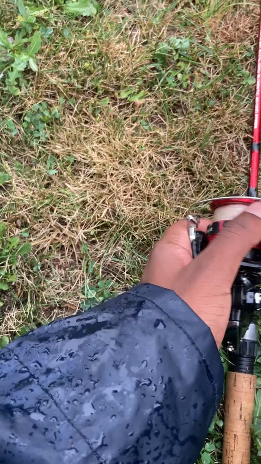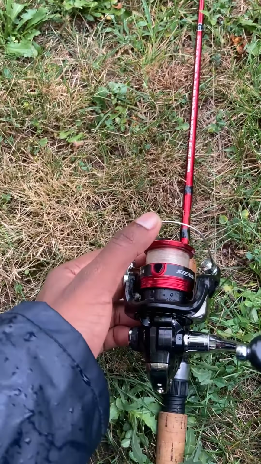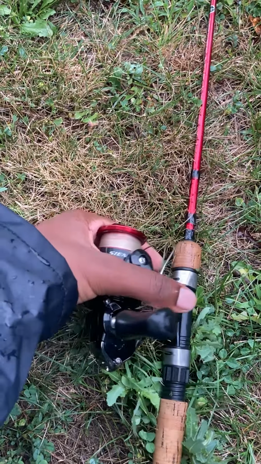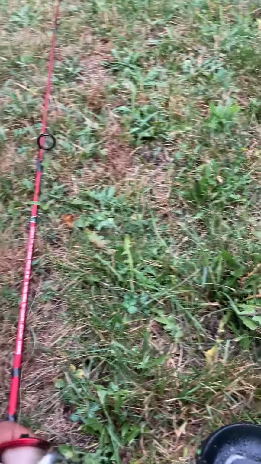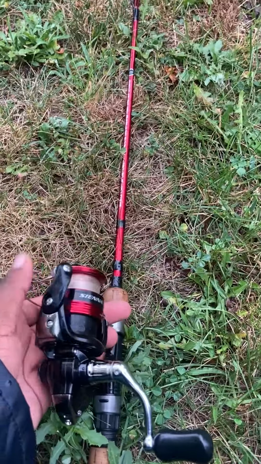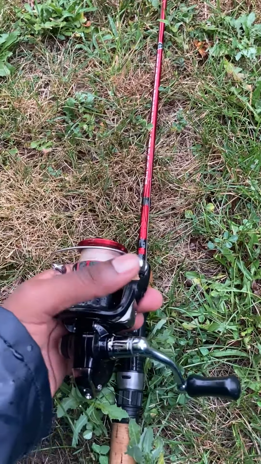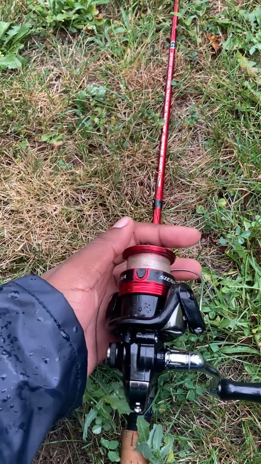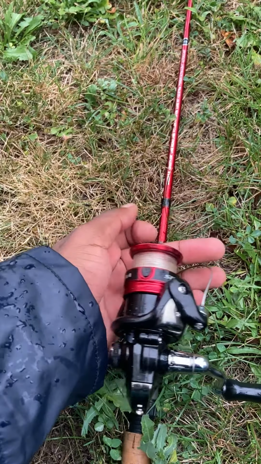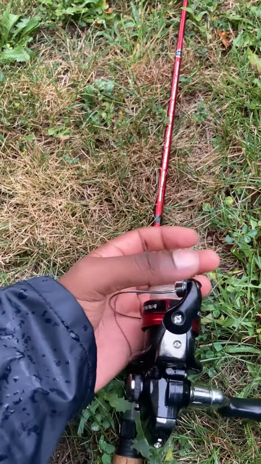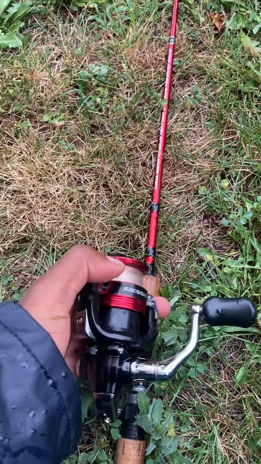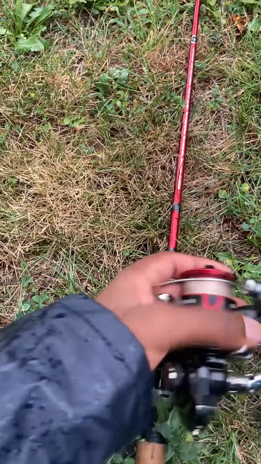To get the line off of the spool, you need to lift up the bail, and it causes the line roller to come back down. The reason you have to do that is because the line roller helps wrap the line around the spool, and you can't cast it out with that on. So you have to release it to get the line roller off the line to allow the line to freely come off the spool. Again, the line roller, when the bail's down, helps wrap the line around the spool.